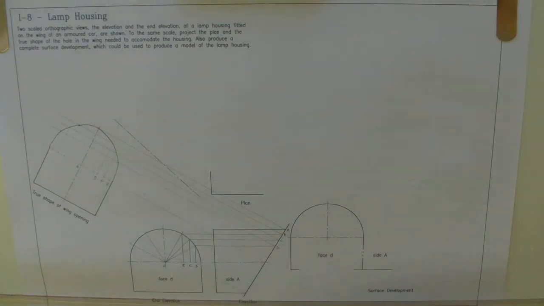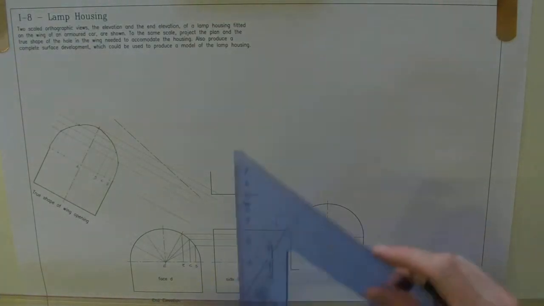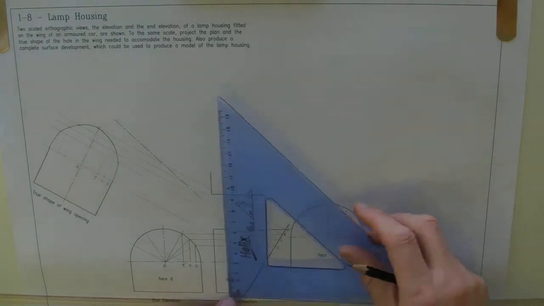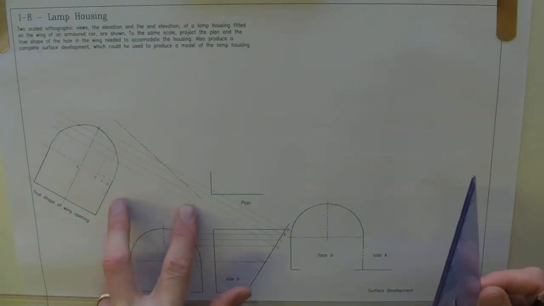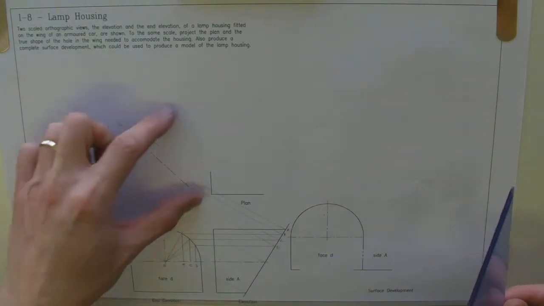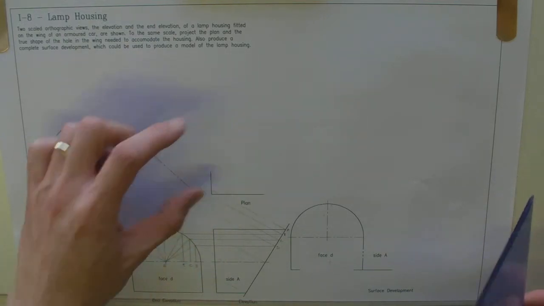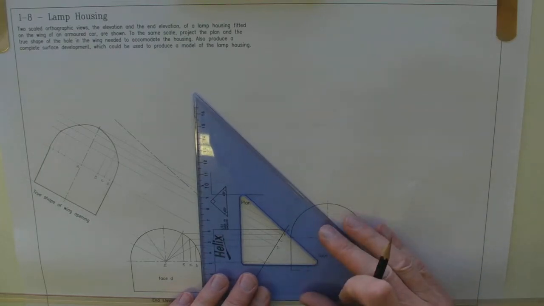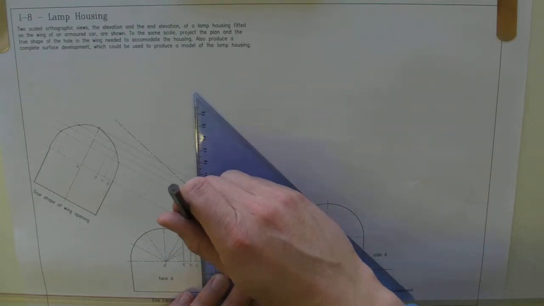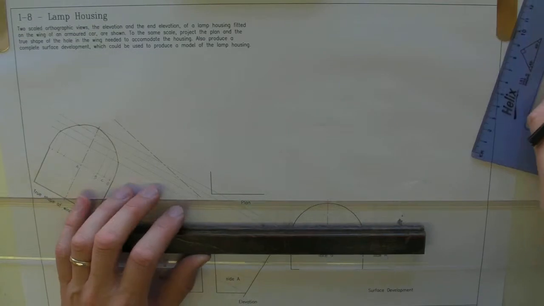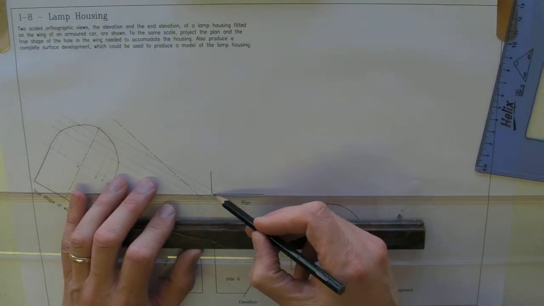Okay, next part we're going to look at is the plan. What we're going to do first of all is project the end elevation up to this bounce line here and round, and this is going to give us this size here, the sort of width of it. So that line there, I'll just show you, that coincides with that edge there.